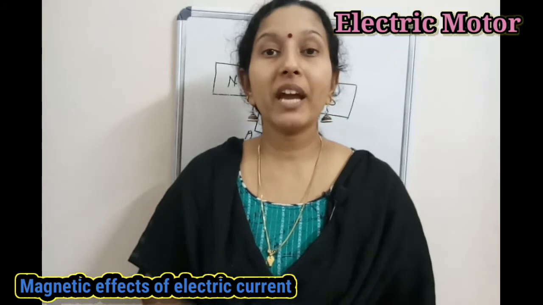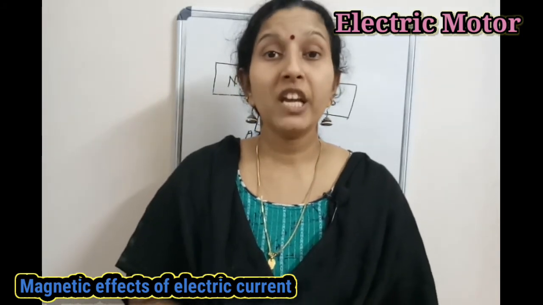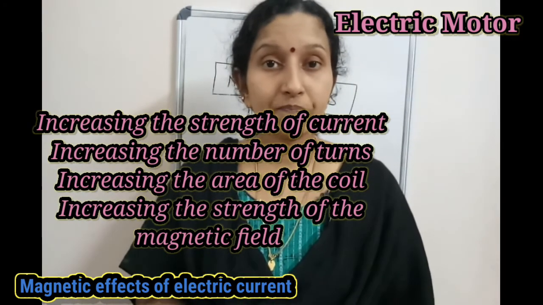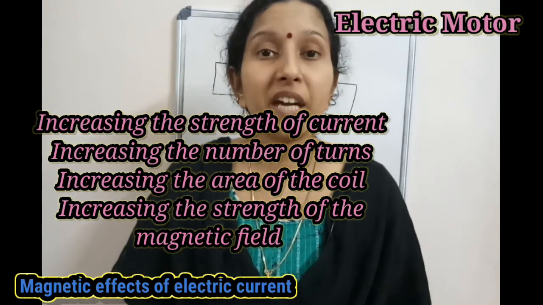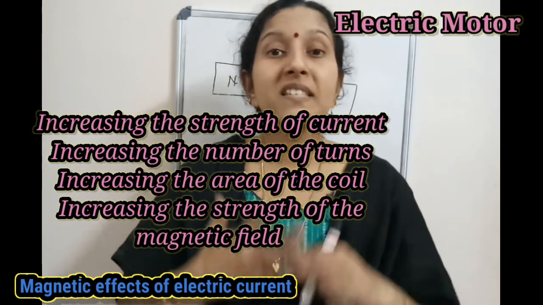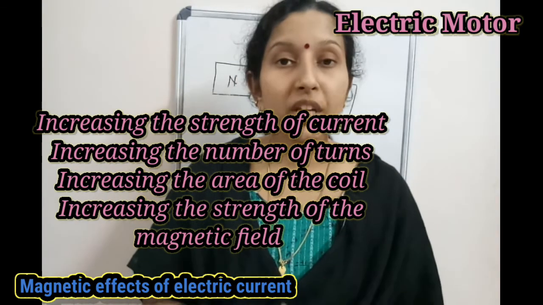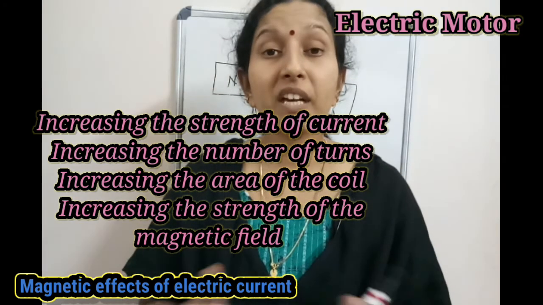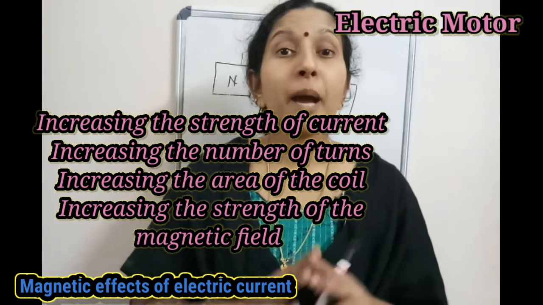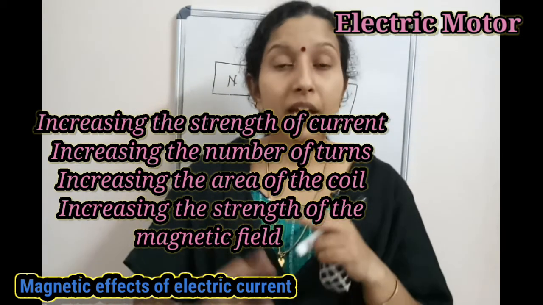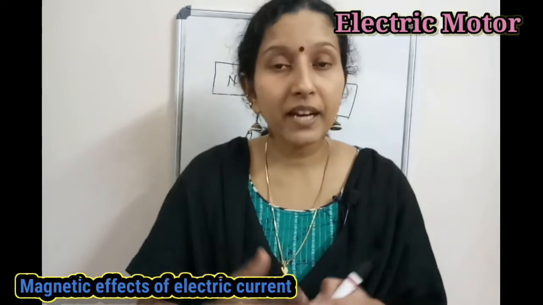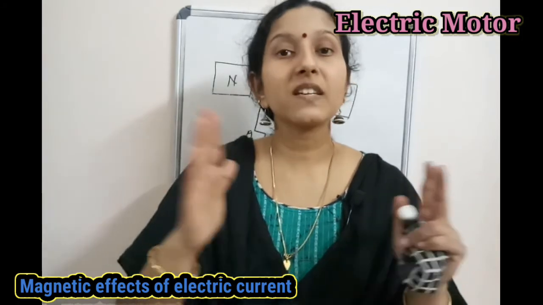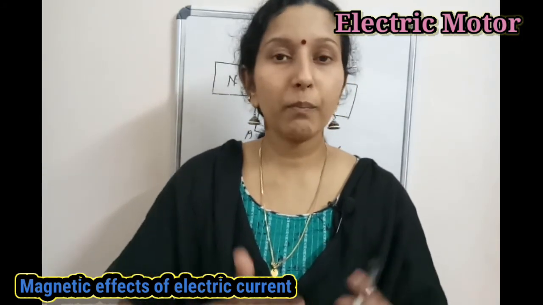Now we can discuss how we can increase the speed of an electric motor. We can increase the speed by increasing the strength of the current. Increasing the strength of the current increases the strength of the magnetic field, so it increases the speed of the motor. Second, increasing the number of coils. If you use more coils, the current through each coil adds up and it gives a big current. If the current is big, it produces a strong magnetic field and it increases the speed of the electric motor.